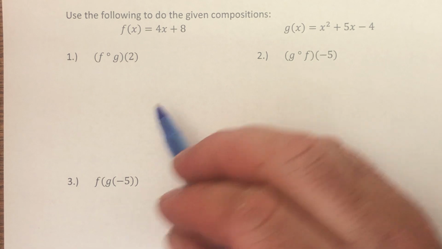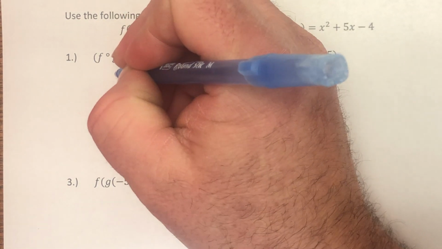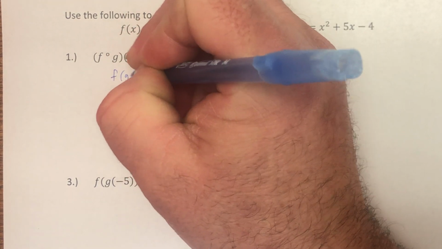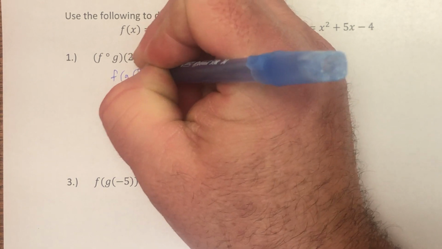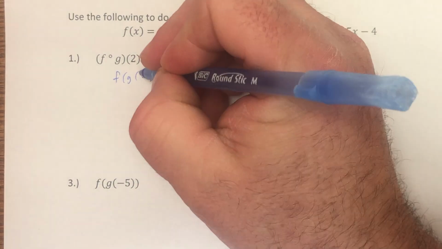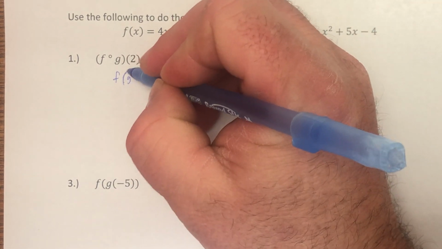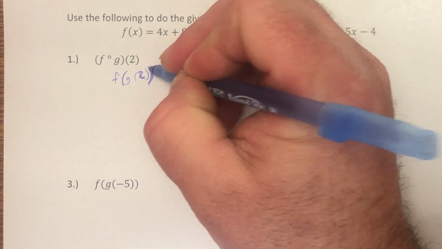So on question 1, I want to do f of g of 2. And my recommendation is start by rewriting this in the other order. So this is going to be f of g of 2. I want to evaluate what's inside parentheses first.